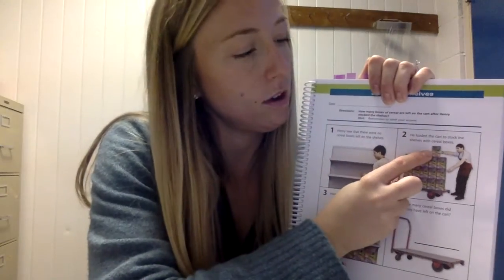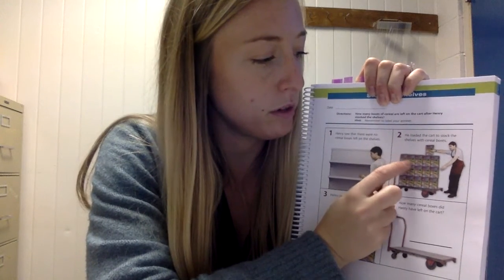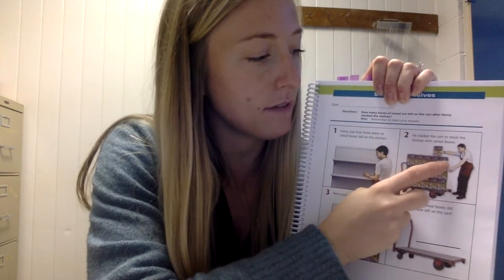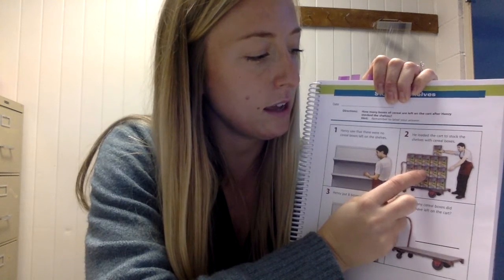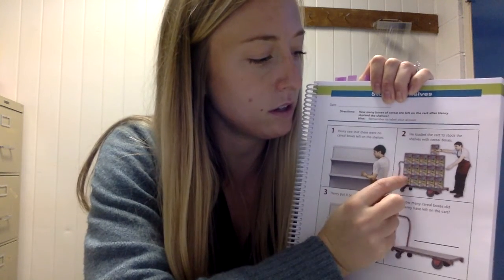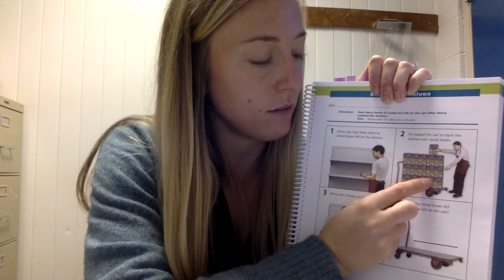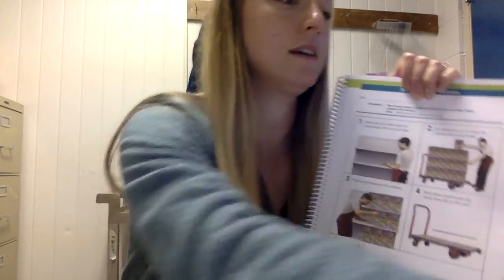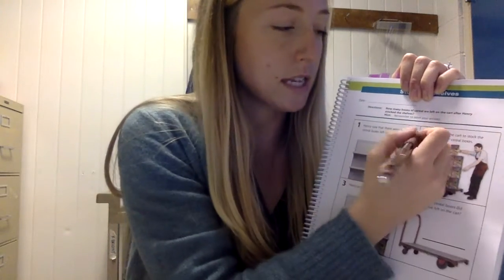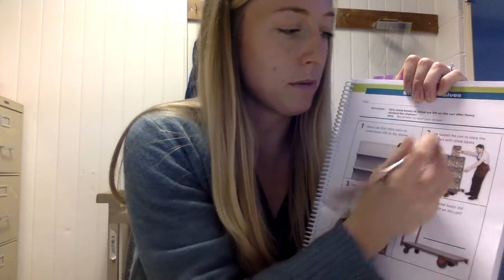So our first step here is to count these cereal boxes. You need to go pretty slowly with your fingers so you don't mess up counting. You can count or you can count with me. Ready? 1, 2, 3, 4, 5, 6, 7, 8, 9, 10, 11, 12, 13, 14, 15, 16. So I want you to write 16 right here, so that we remember how many are there.